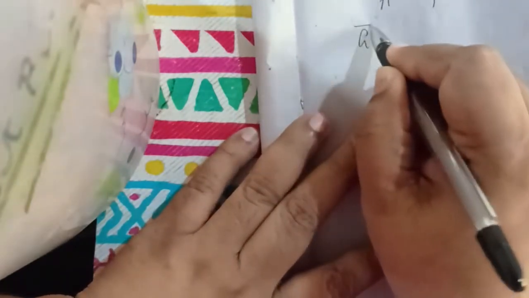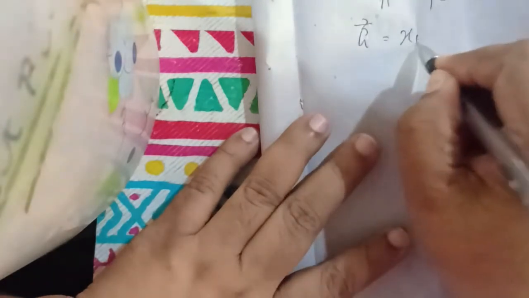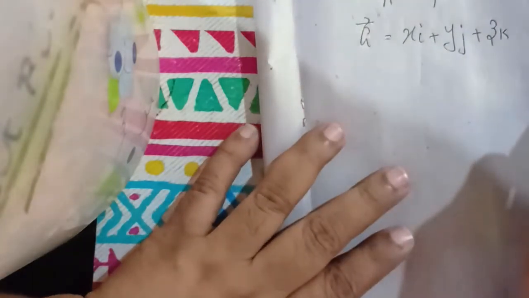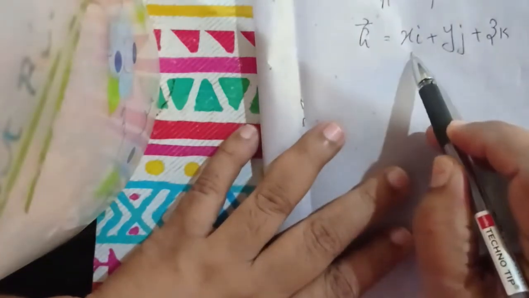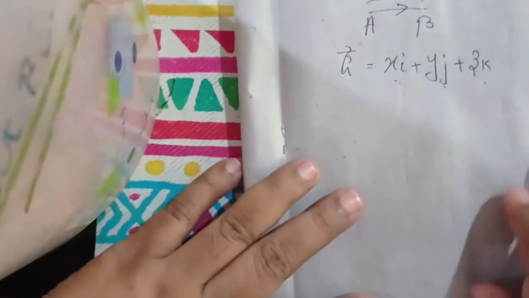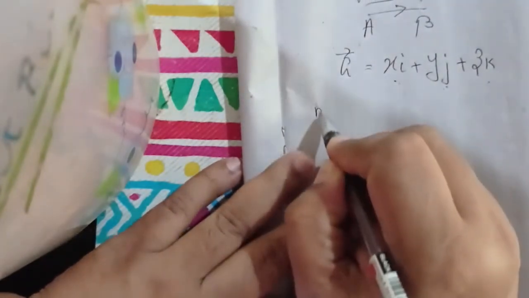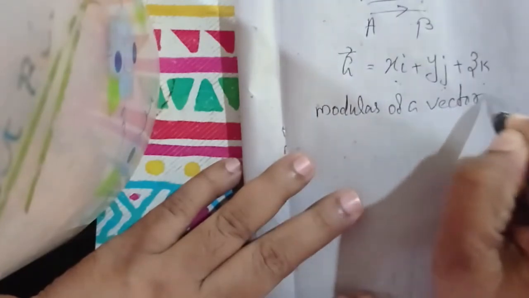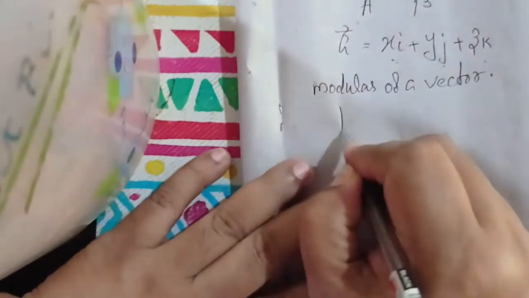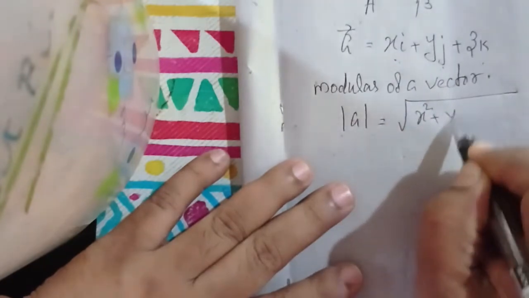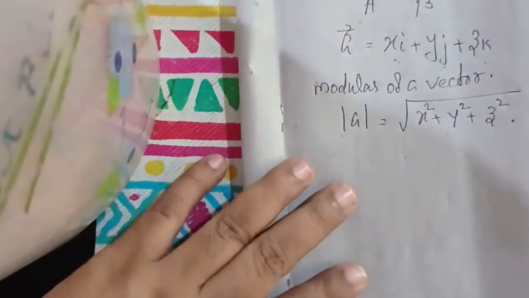Understand? Now listen. Any vector small letter a can be written as xi plus yj plus zk. If it is three-dimensional space, then we can write it as xi plus yj plus zk, or if it is in two-dimensional, xi plus yj. Now, the first one is, what is modulus of a vector? Modulus of a vector. Write the heading. Modulus of a vector. Mod A is equal to root of x square plus y square plus z square.